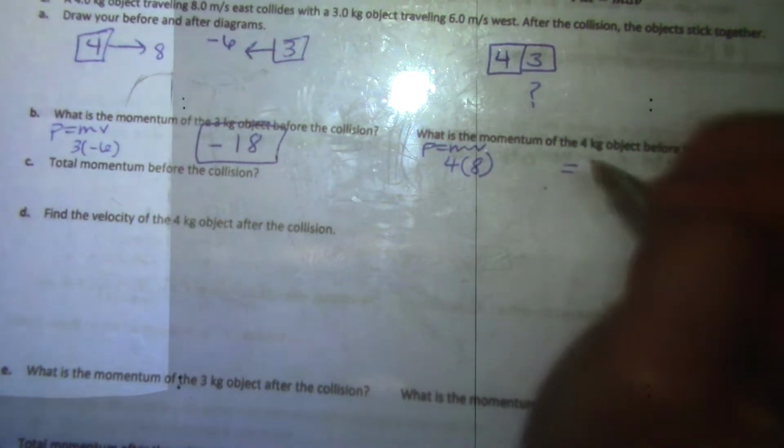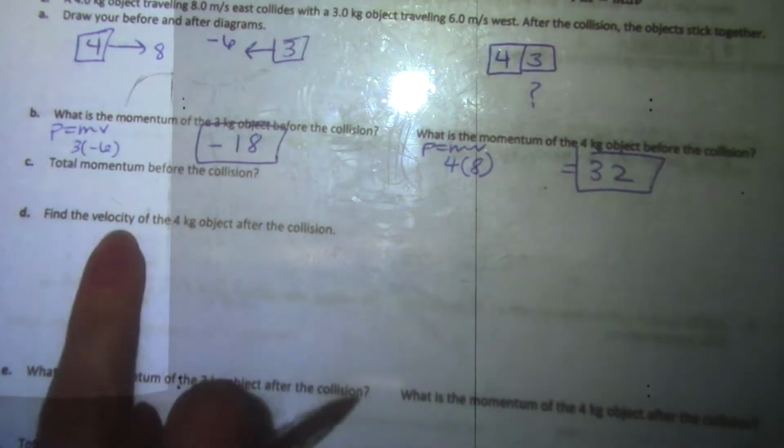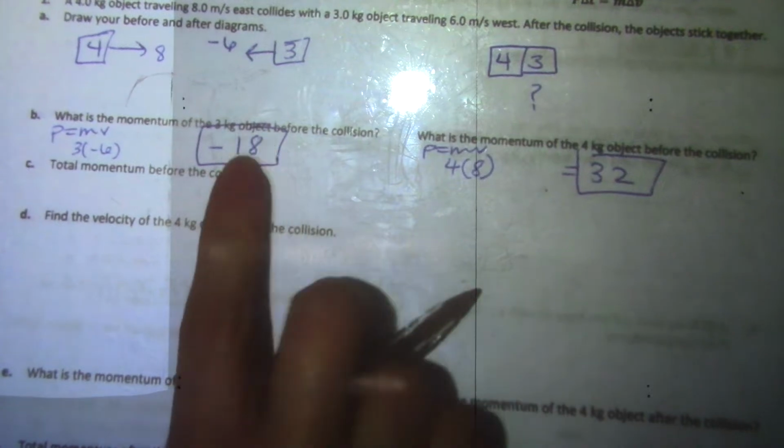First question, what is the momentum of the 3 before the collision? First of all, momentum is mass times velocity. It has a mass of 3 and a velocity of negative 6, so it has a momentum of negative 18. What is the momentum of the 4 kilograms? Again, p equals mv, a mass of 4, a velocity of 8, so that's a momentum of 32. Total momentum would be these two combined. That is a negative, so these add up to a total momentum of 14.